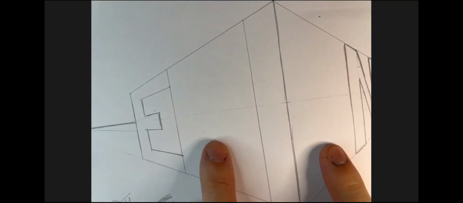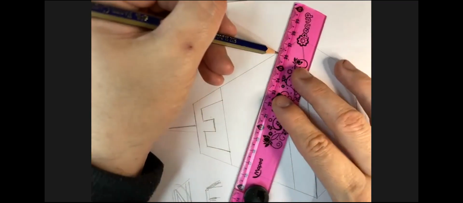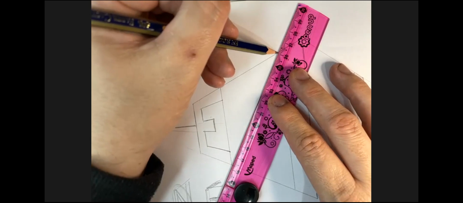Now, the V and the A are very similar shapes, just one's upside down. So what I'm going to do is to find the middle of this shape, let's bring this up a little bit. What you can do is draw diagonal lines across from one point to the other, like you're putting a big X through it.